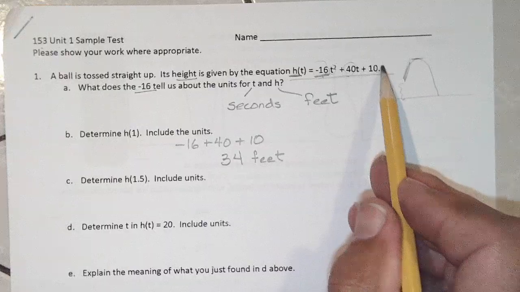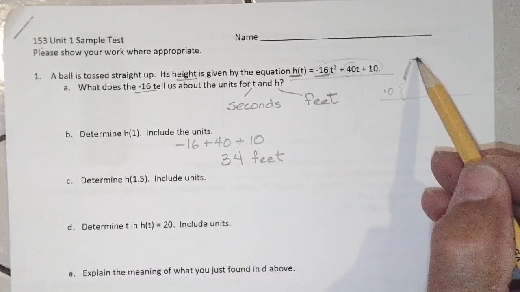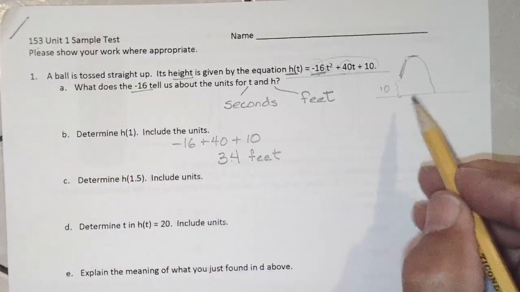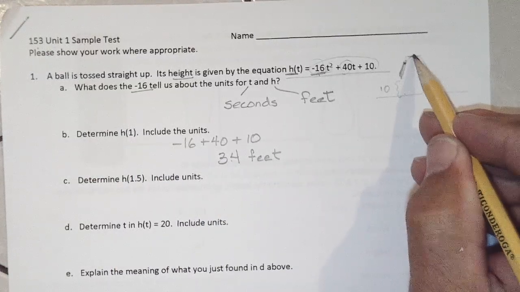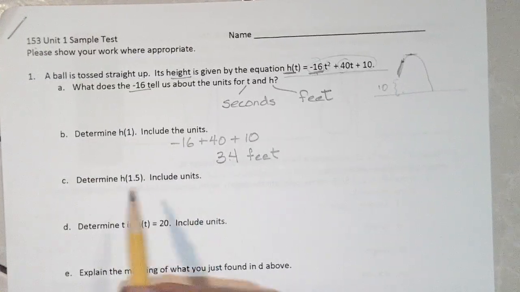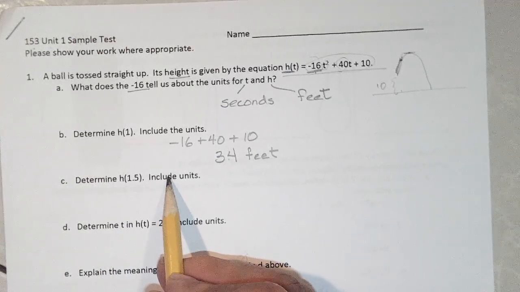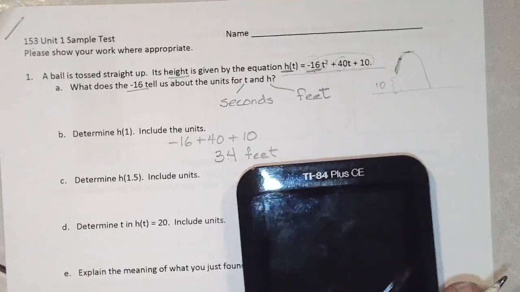You could actually type this into Desmos and just tap there and it'll say 34 feet. Or no, at 1 second. After 1 second, it'll be up here. We don't know how high it's got. Let's see what happens here. At 1.5 seconds, where is it at? So I have to put 1.5 in there.